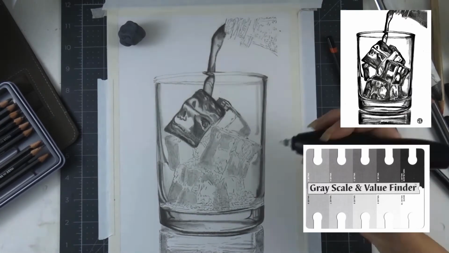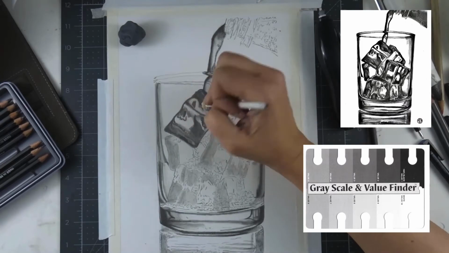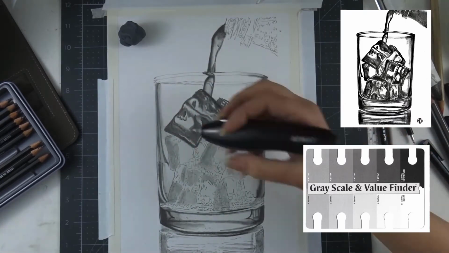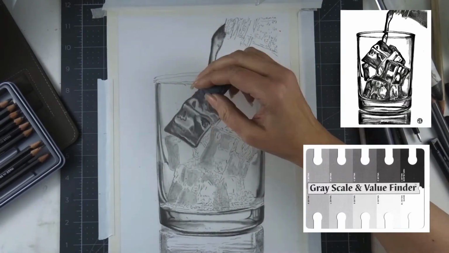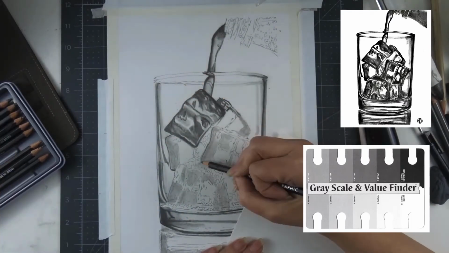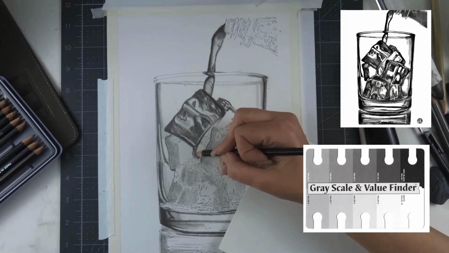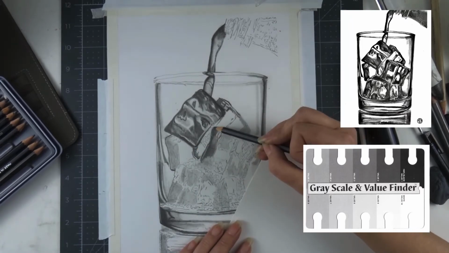A perfect example of this would be drawing an eye where the white of the eye is never white in a drawing. The only thing truly white would just be the highlight on the eye. And a lot of people get this wrong. So it's all about the value, and you want to make sure that's correct, and this will help you.